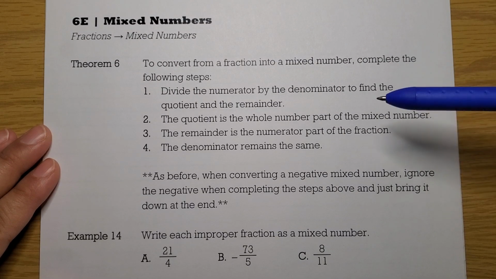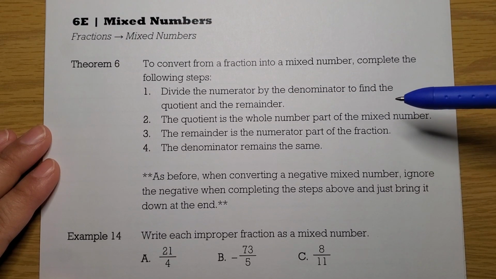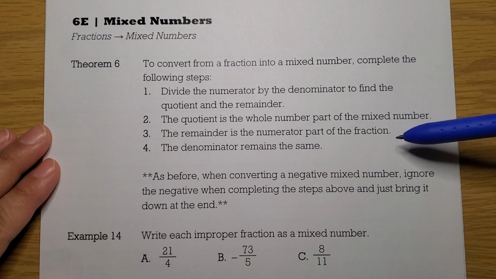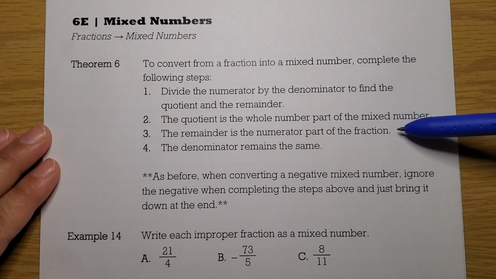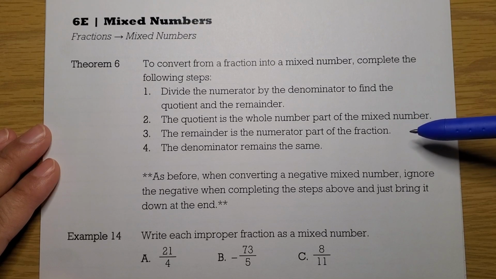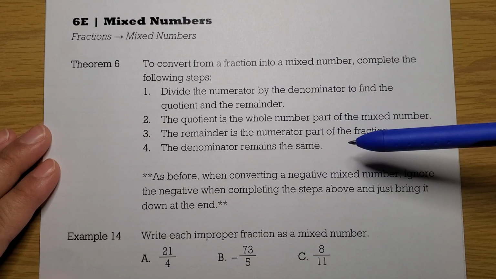Then whatever you get as the quotient, that is the whole number part of the mixed number. And the remainder is the number of pieces that are left over. So that becomes the numerator of the fraction portion, because that's how many pieces are shaded in. And then the denominator remains the same, because that's how many pieces made up the shape.